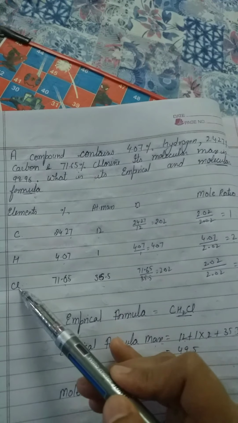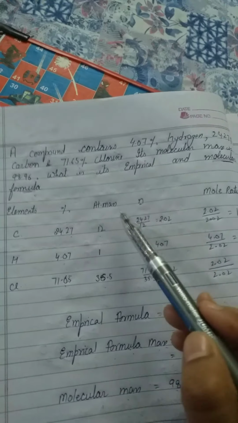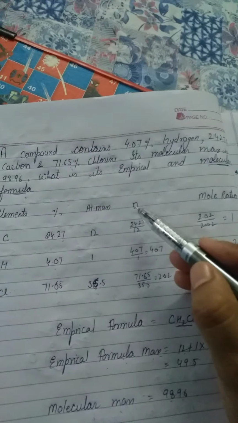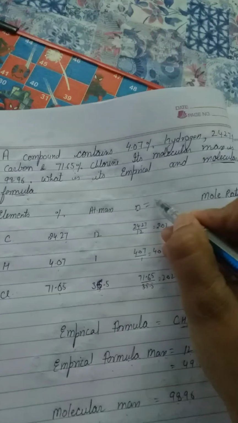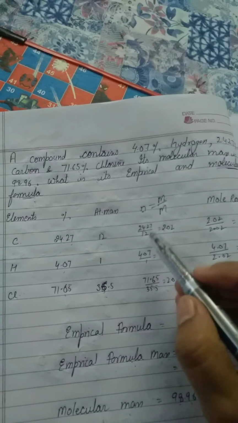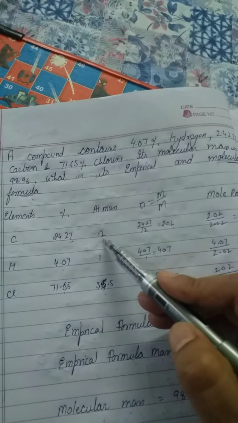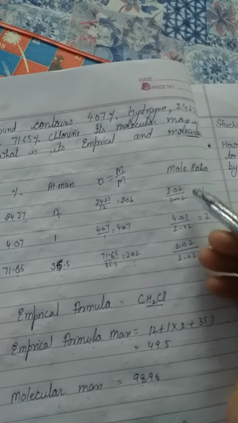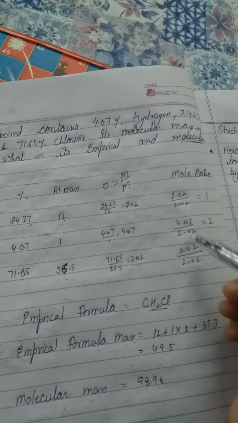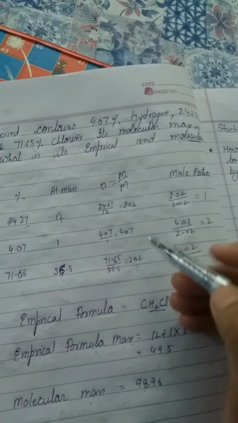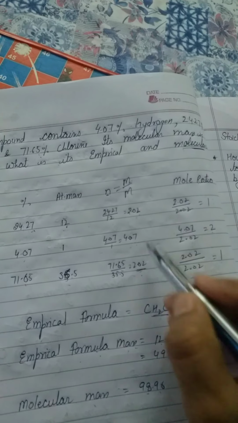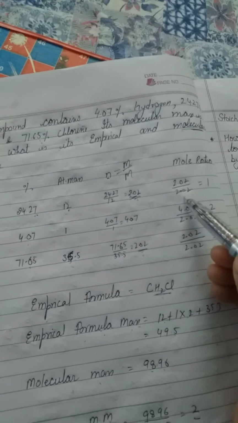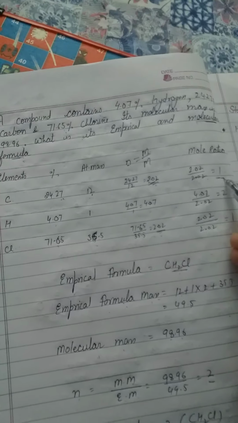You will write the elements, write down their mass percentage, and then write down their atomic mass, like for chlorine it is 35.5. After that, you have to find out N, which is the given mass upon molar mass, or atomic mass. So given mass is this, and this is the atomic mass. These terms are N, the number of moles. After that, you have to find out the mole ratio. In order to find the mole ratio, you have to select the lowest number of moles, like the lowest is 2.02. So you will divide all the numbers of moles by this 2.02. Now the simple mole ratio comes out.